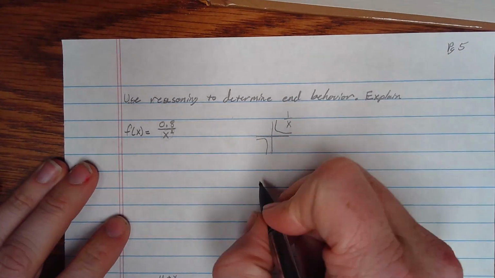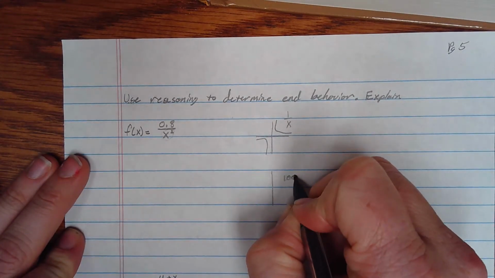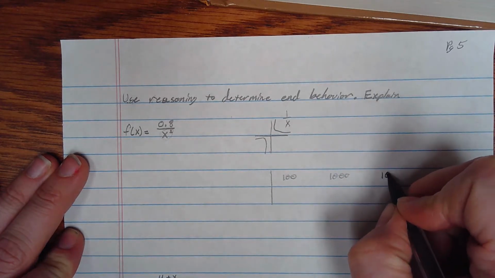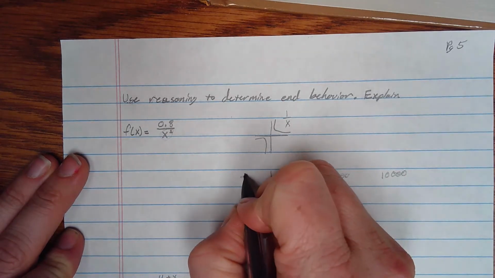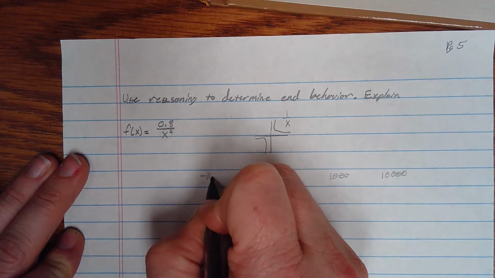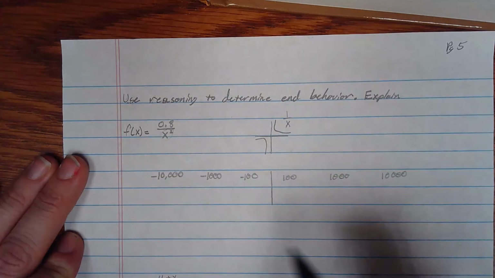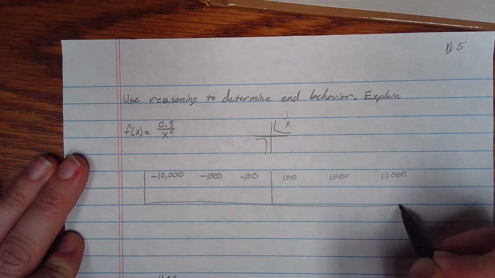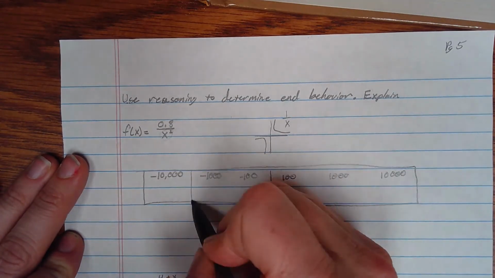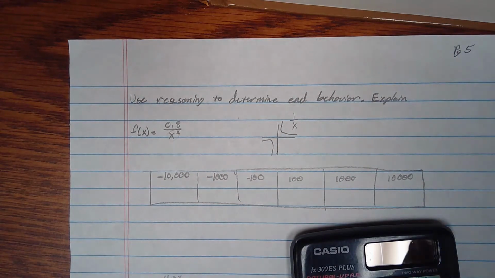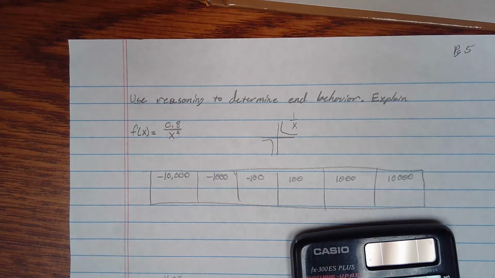So I am going to draw my table here, and I'm going to have 100, 1,000, and 10,000, negative 100, negative 1,000, negative 10,000. And now I need to plug in these numbers so that I can find out what the behavior is doing without looking at a graph. Because you have to first look at a graph when you're starting out, but as you move forward, you don't need to be looking at a graph anymore. All right.